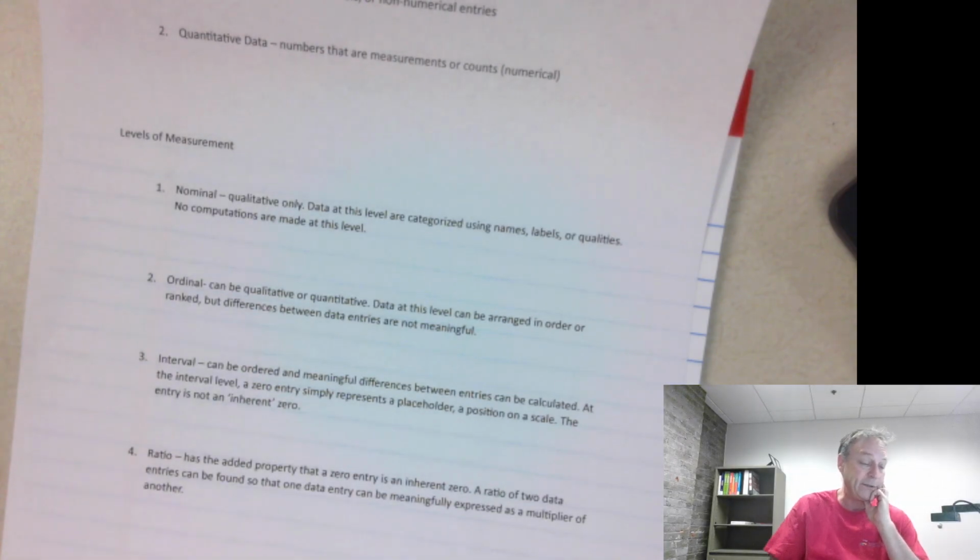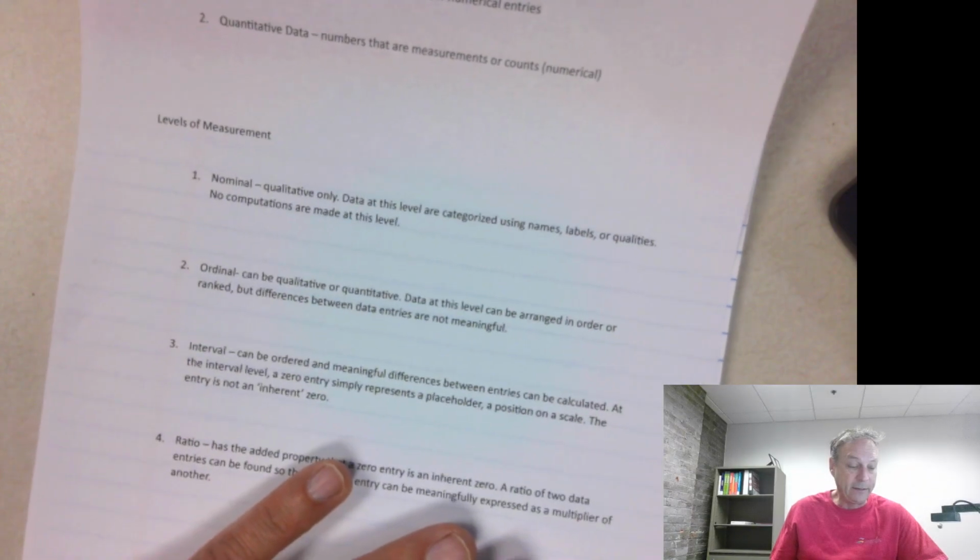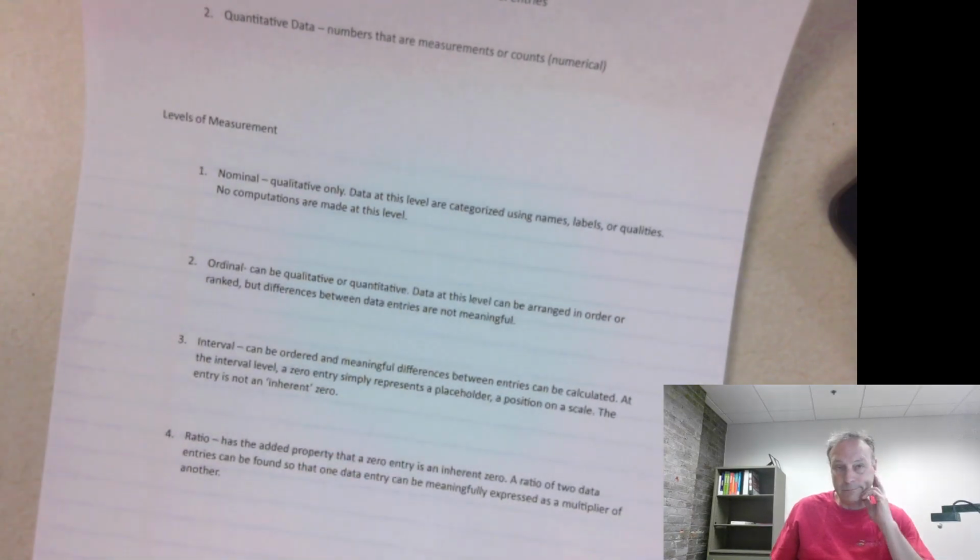All right, so the first one is nominal. It's only qualitative data, and like I said, hair color, different categories you might pick. And you can't do any computations with that. It is what it is, and so that's the lowest level.